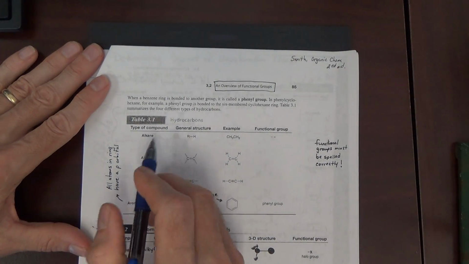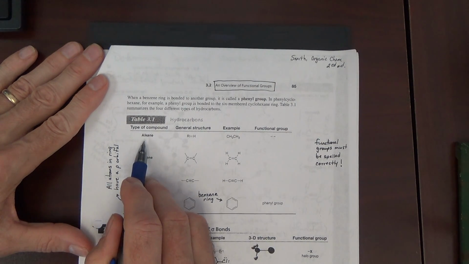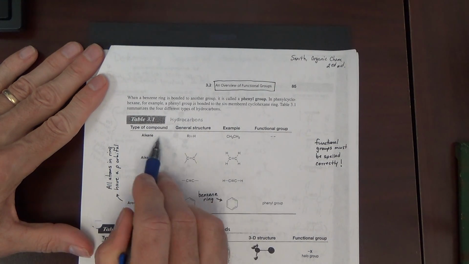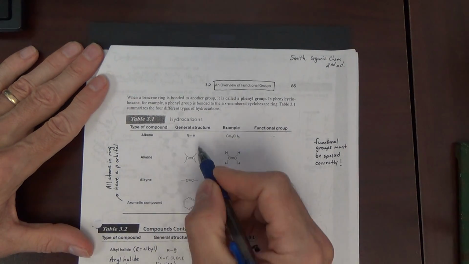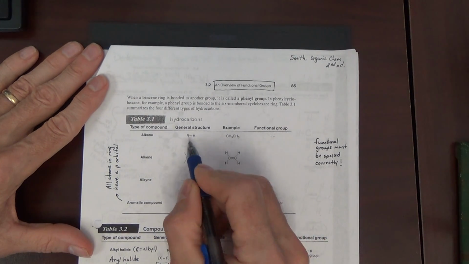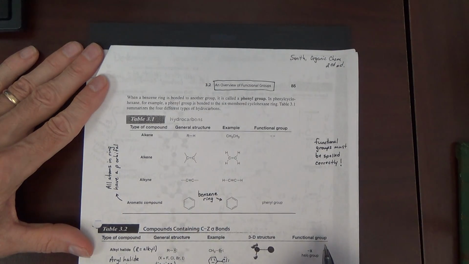The first example of a hydrocarbon would be a simple alkane. These are so simple it's almost not a functional group. Alkane is almost considered just the backbone of a compound, the CH skeleton. General structure shown here, very simplistic. An example shown here is ethane, a 2-carbon alkane.